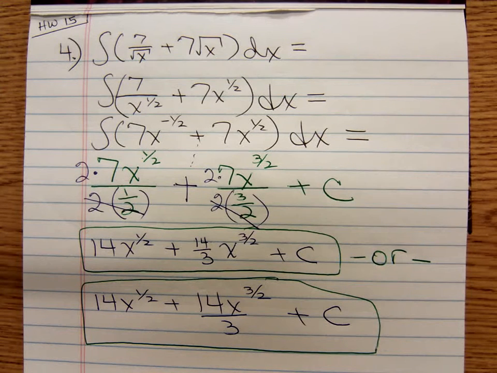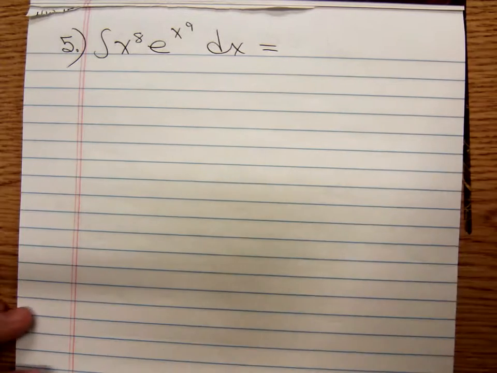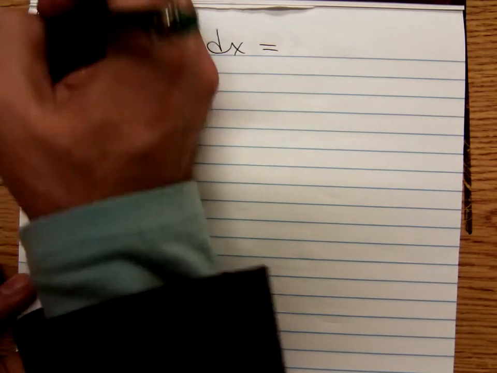So how about another one? Number 5. This is number 5 from homework 15.